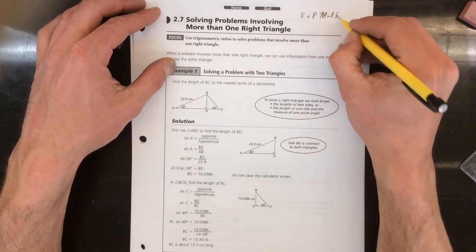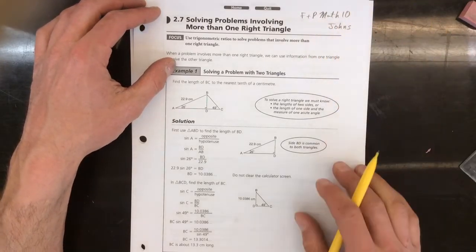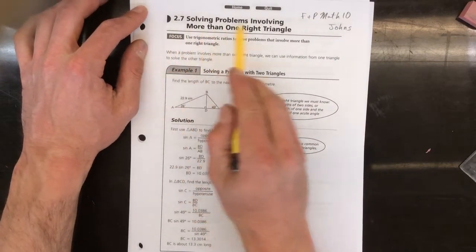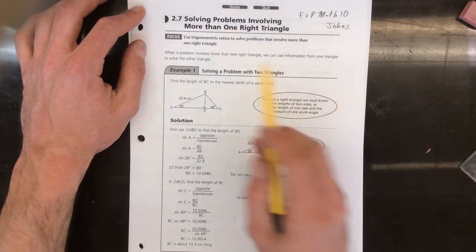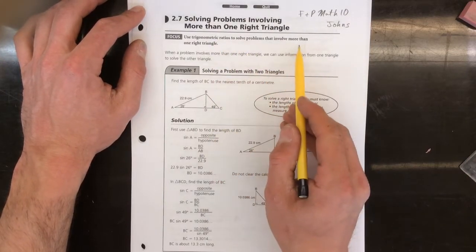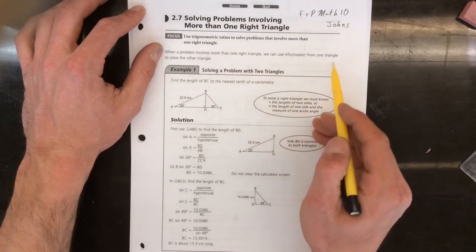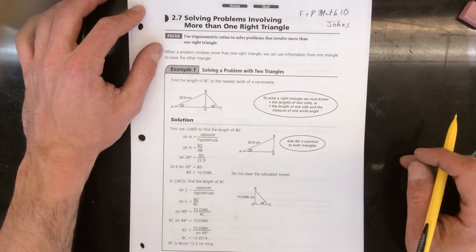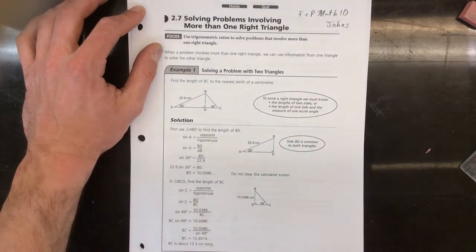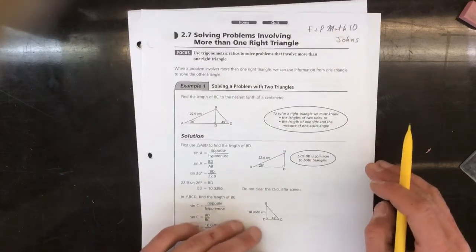Today we're doing the last section of Chapter 2, and this is Section 2.7, which is solving problems involving more than one right triangle. So we're going to use trig ratios to solve problems that involve more than one right triangle. Basically, we can use the information from one triangle to solve the other triangle. So it's kind of two problems in one, but as long as we work carefully through it, we should have no problems. So let's solve a problem with two triangles.